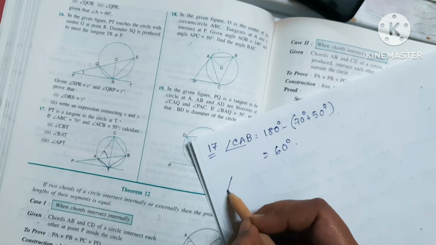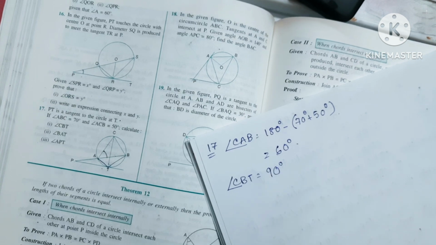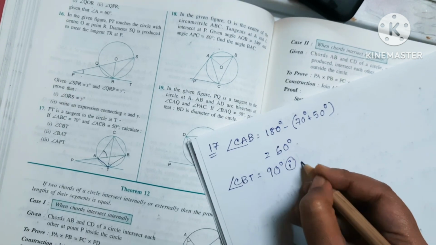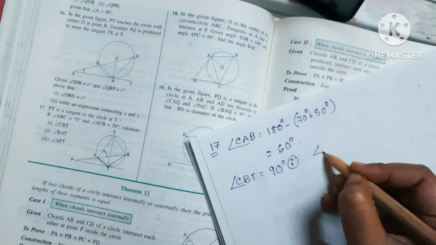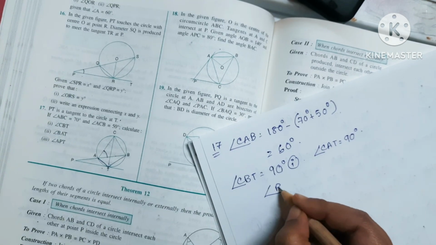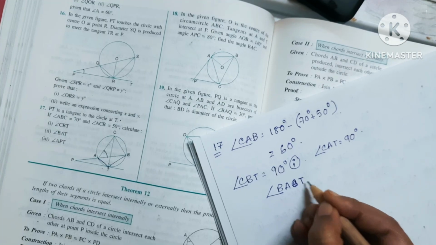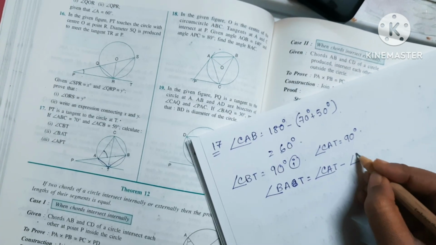That means angle CBT is an angle on a semicircle. So it will be 90 degrees. Okay. So this is the answer of the first one. CAT is also an angle on a semicircle. So angle CAT is also 90 degrees. Right. So angle BAT is angle CAT minus angle CAB.